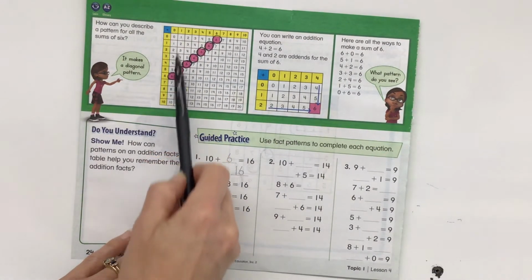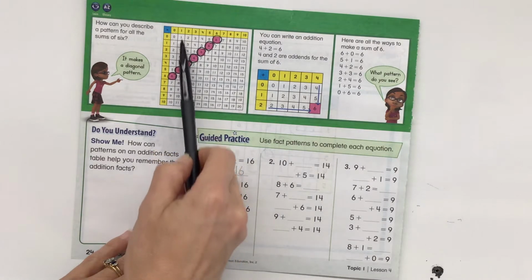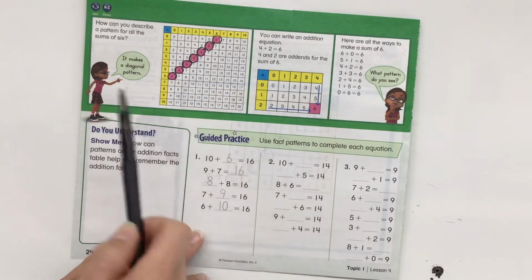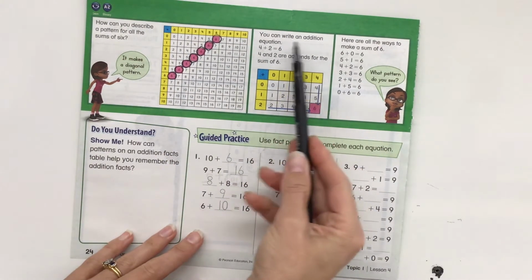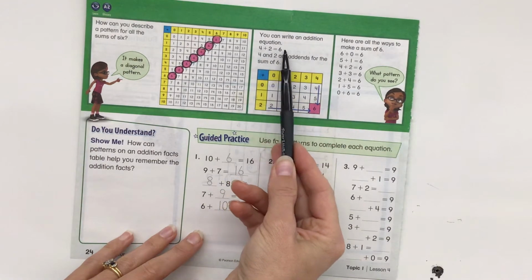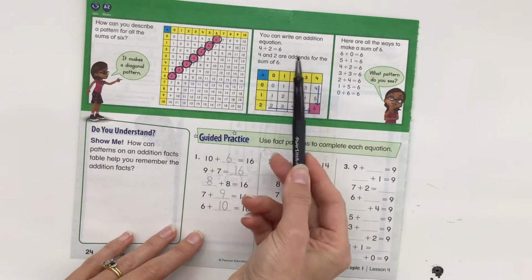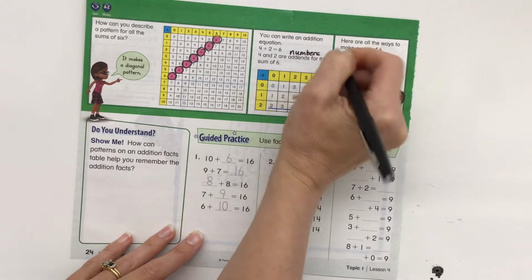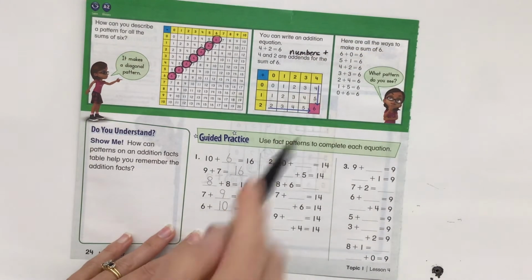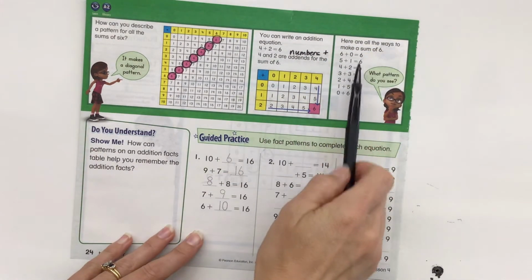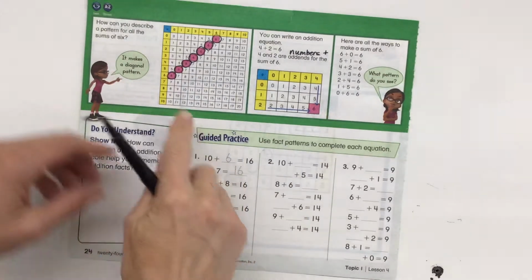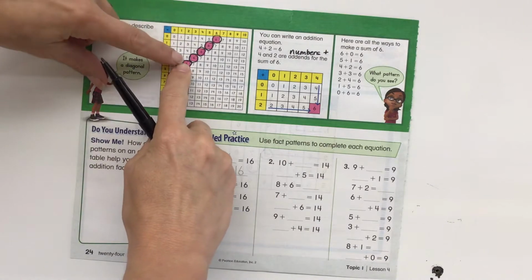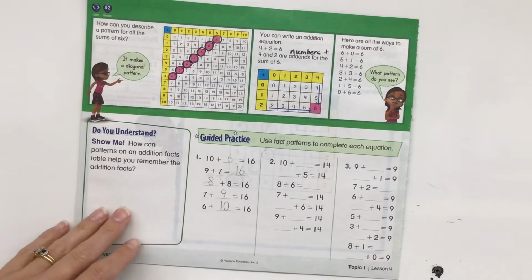Well, we have 6 plus 0 is 6. 5 plus 1 is 6. 4 plus 2 is 6. 3 plus 3 is 6, etc. Okay? So you can write an addition equation. 4 plus 2 equals 6. 4 and 2 are addends. Remember, addends is just our fancy word for numbers that we are adding for the sum of 6. So now here's all the different ways that we can make that sum of 6. Again, we can see it here. 0 plus 6, 5 plus 1, 4 plus 2, etc. Okay? Do you understand? Show me.